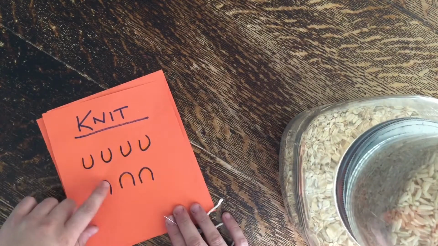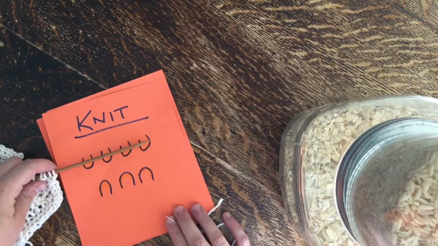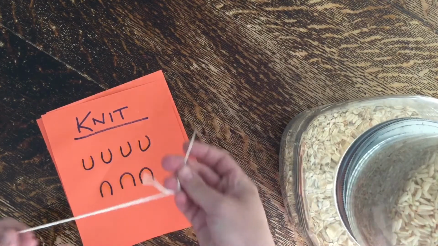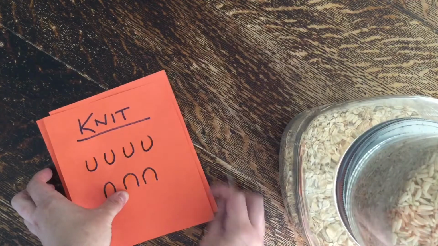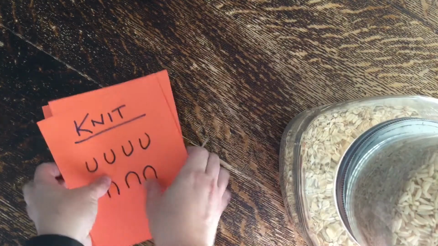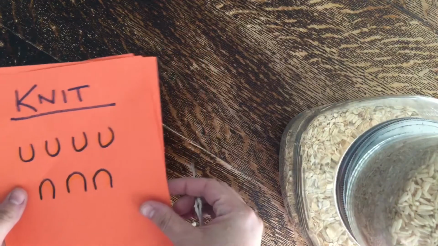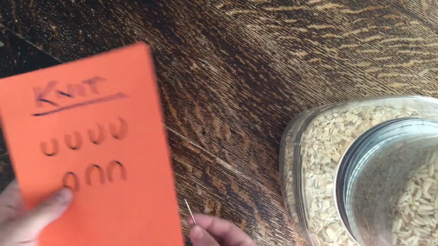Here we have each of these loops representing one of the loops that would be held on your needle. And I have my yarn on a tapestry needle, and this piece of paper represents the surface of the fabric, the knitted fabric. Okay, so to make a knit stitch, how do you do it?